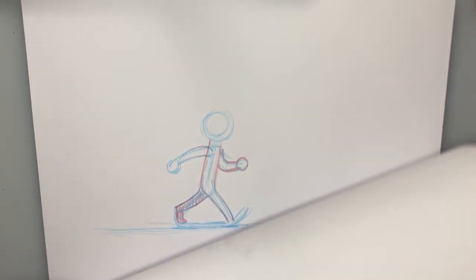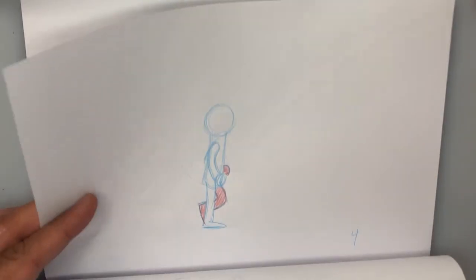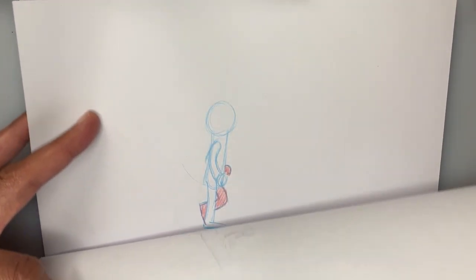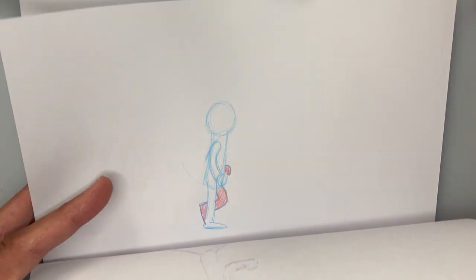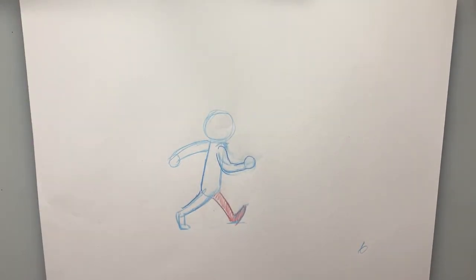See how his foot goes back and his arms swing? And then they continue moving. Next drawing, that was 4. So the next drawing we want to do is 9. And 9 looks a lot like 4.